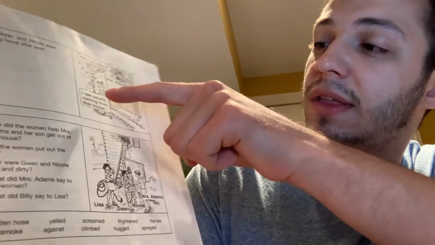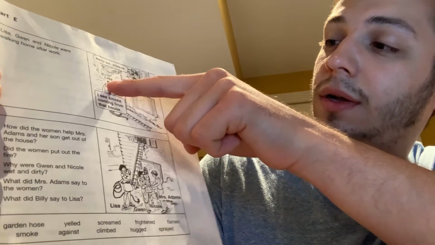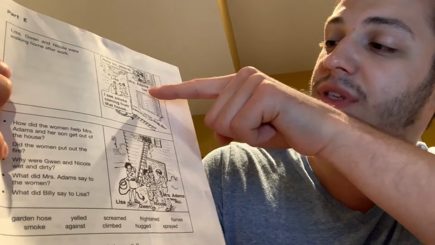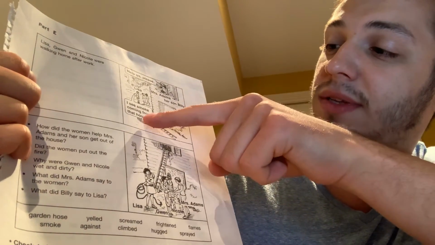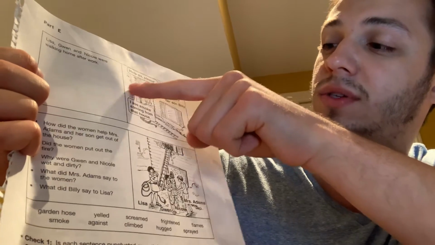Right, we can see that the girls were walking, and then we see Mrs. Adams and her son Billy are in the house. Right, we can see that there is smoke coming out of the house. So maybe we can include that in our next sentence. Perhaps we can say, suddenly they saw smoke and flames. It doesn't ask us in our check to include a part that tells one, but we've been practicing writing sentences with a part that tells one, so I thought we would include it in today's sentence as well.